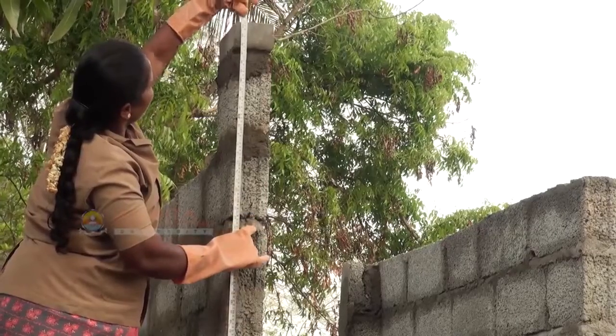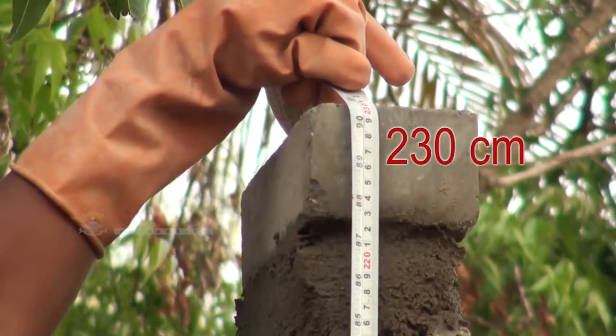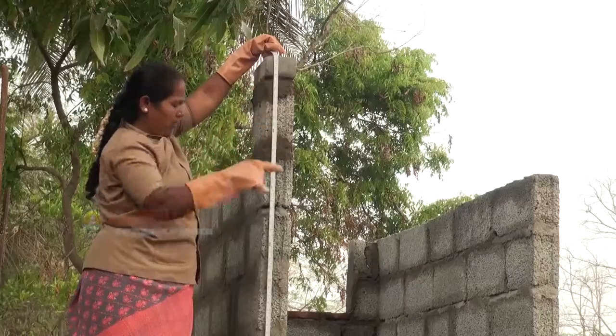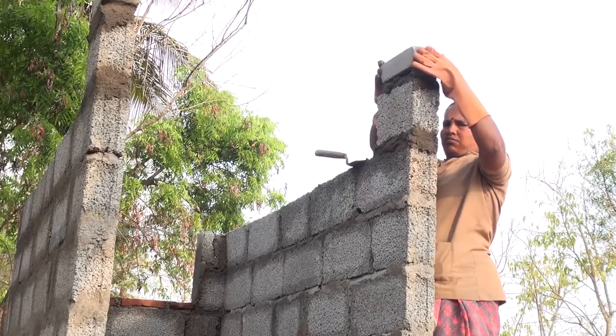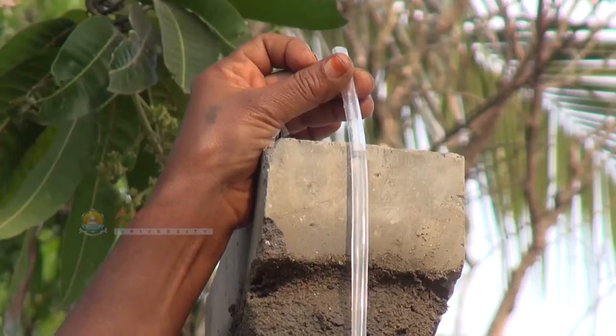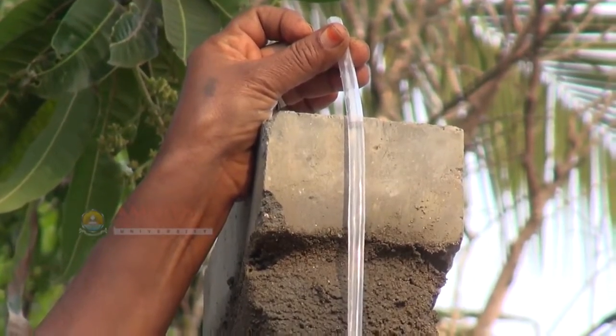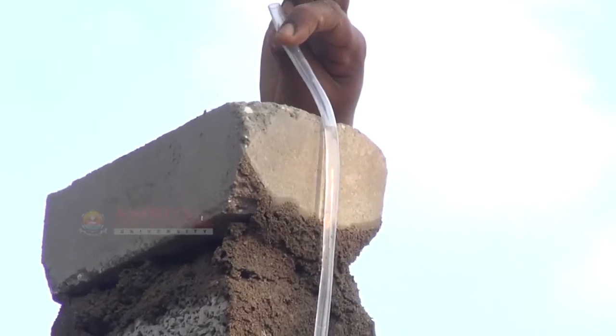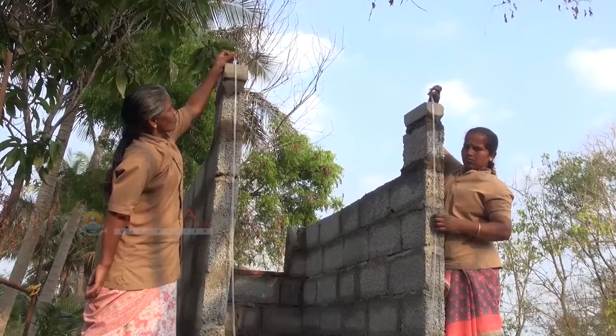Elevate the front side to a height of 230 centimeters. Now, using a water level, check if both the edges are on the same level. If not, adjust as necessary.